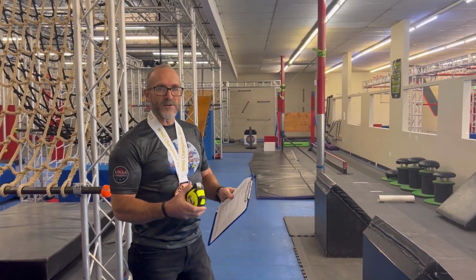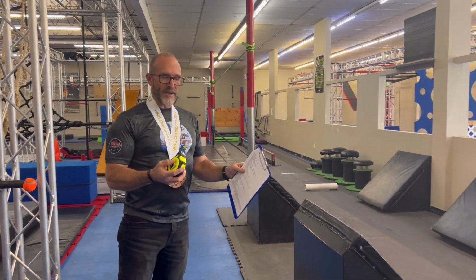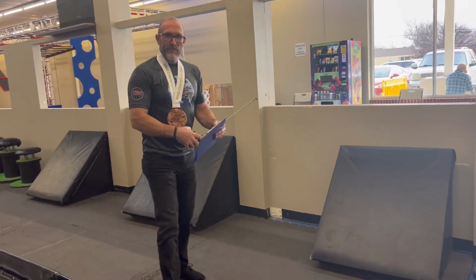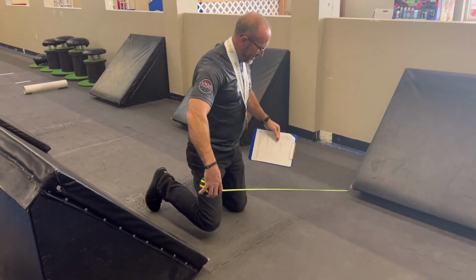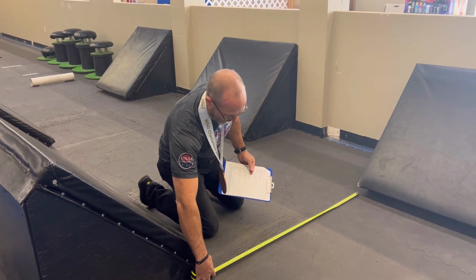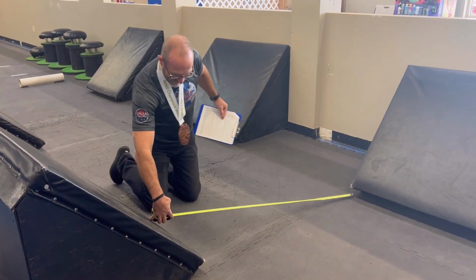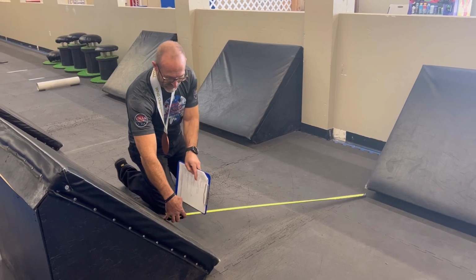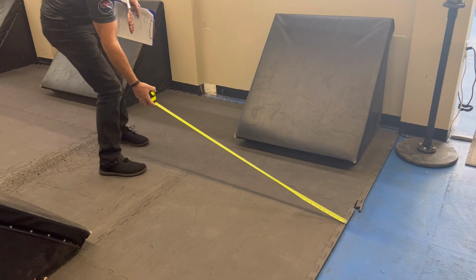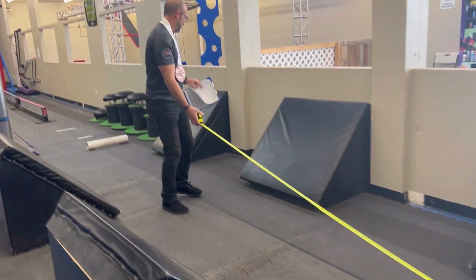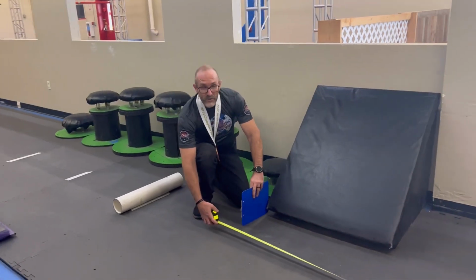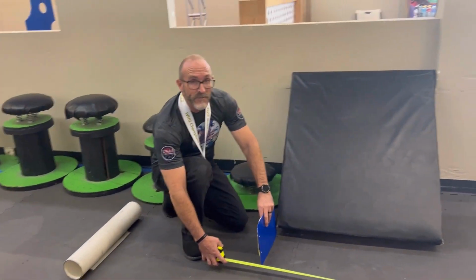Okay, so we'll start off with obstacle number 1, and that is quintuple steps. On the quintuple steps, a lot of questions come up with the distances. So you measure your distance like this. This particular one is 4 feet. And if you wanted to angle your steps, that's okay. You can do that also as long as the distance is at 4 feet. And the minimum distance is 16 feet. So the end of your obstacle has to be at 16 feet minimum.